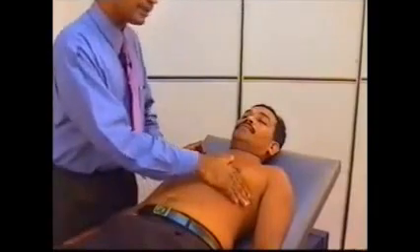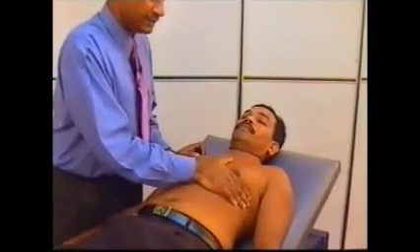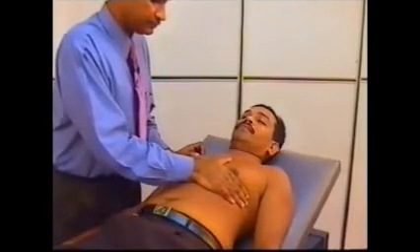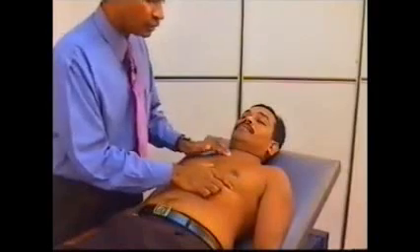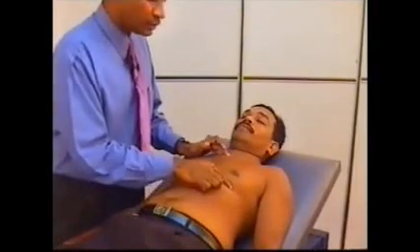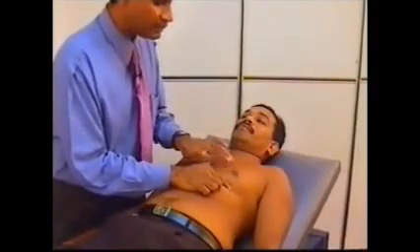Try and locate the apex by palpation, first by using the whole hand and then by trying to locate it. It's very important that you localize the apex. You localize the apex by counting the rib spaces.